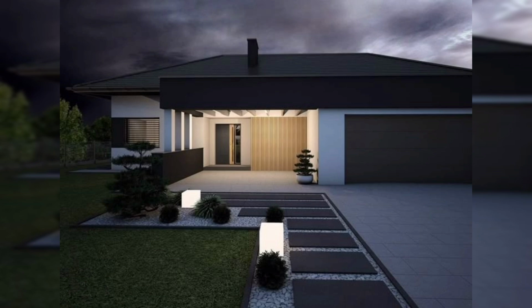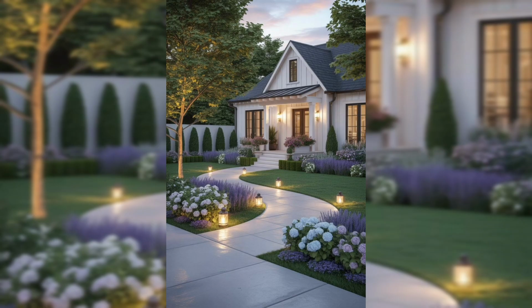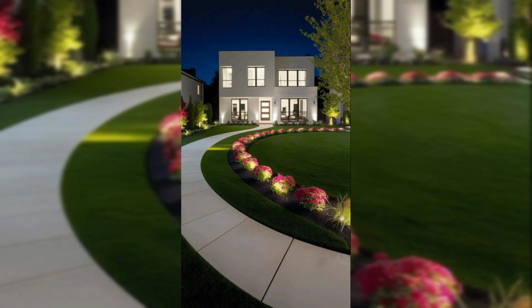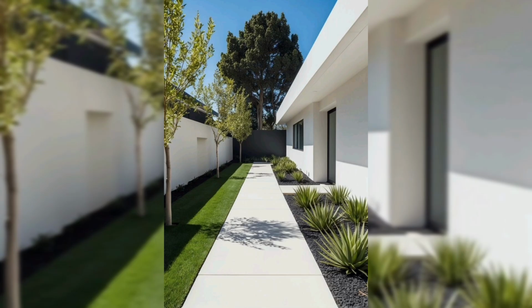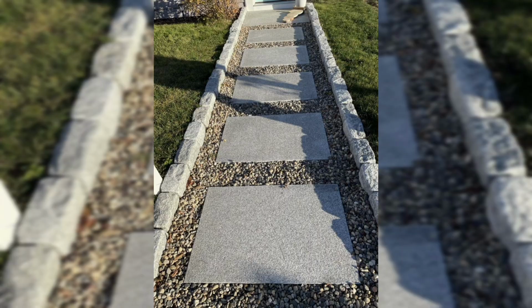Choose a strong layout and focal point. Every great front yard design starts with a clean layout.